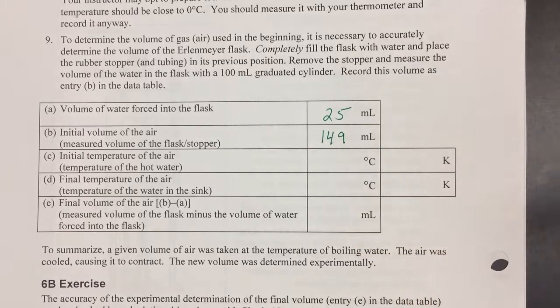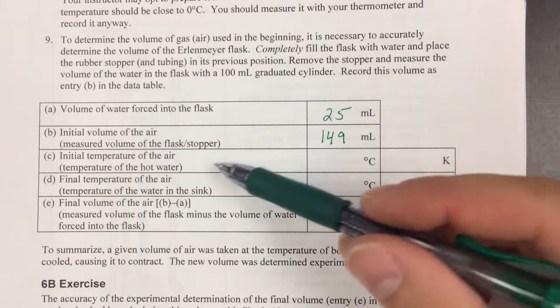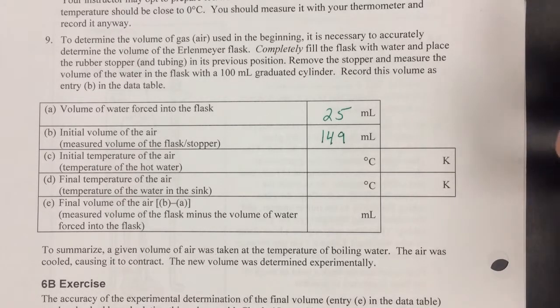The next step here talks about the initial temperature, and so this is actually the temperature of the hot water. So that was the temperature of the air. How is that the same thing as the temperature of the water? Well, we had to make an assumption.